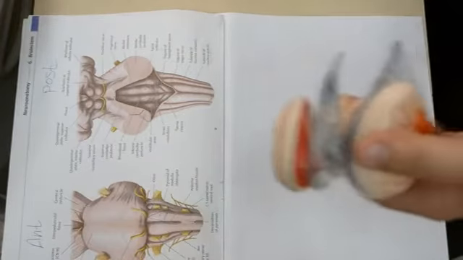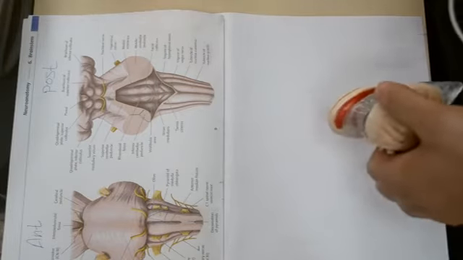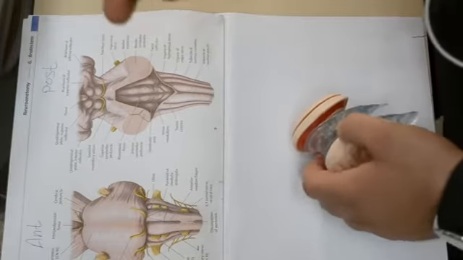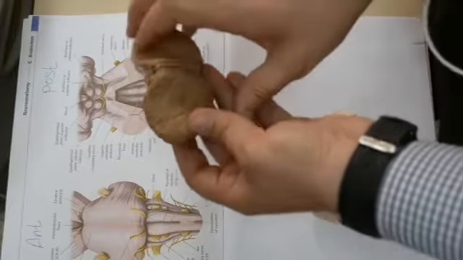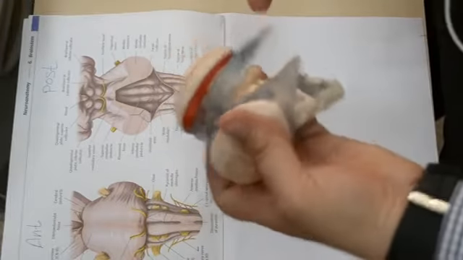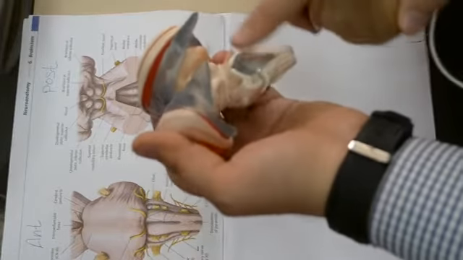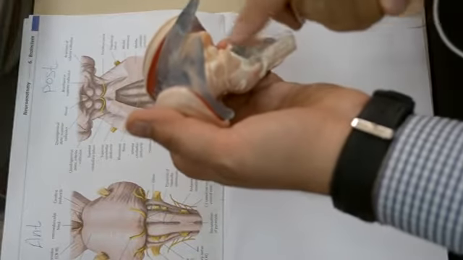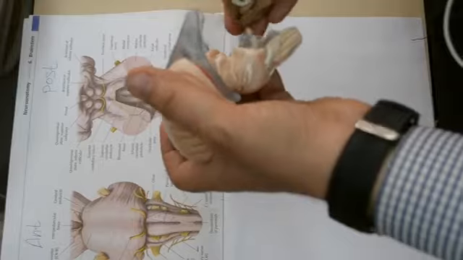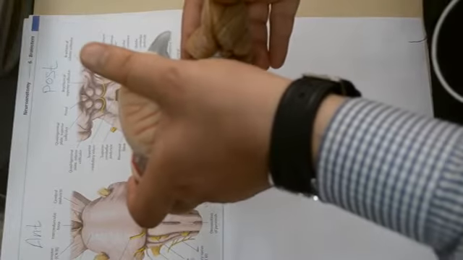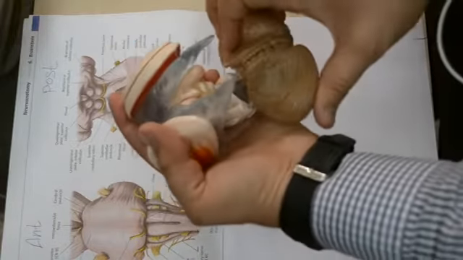The pons is related posteriorly to the structure called the cerebellum. There is a relation between the anterior aspect of the cerebellum and the posterior aspect of the brainstem, specifically the pons and the upper part of the medulla oblongata. There is a specific relationship.